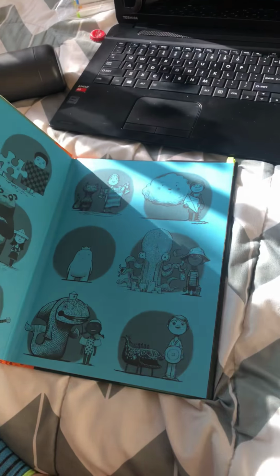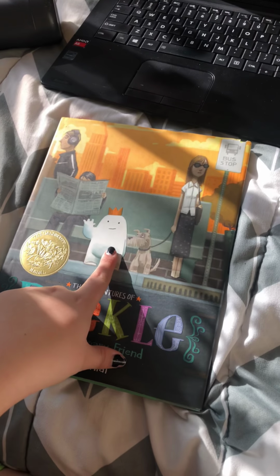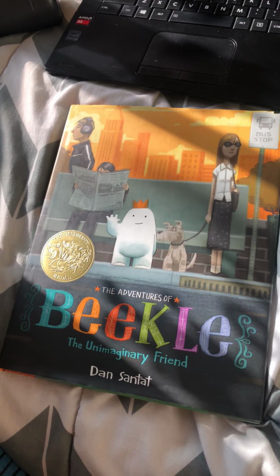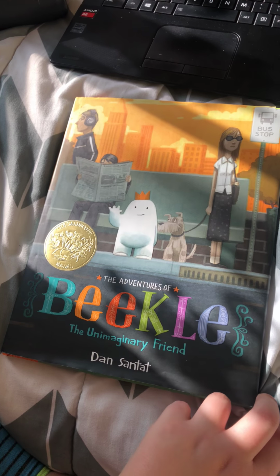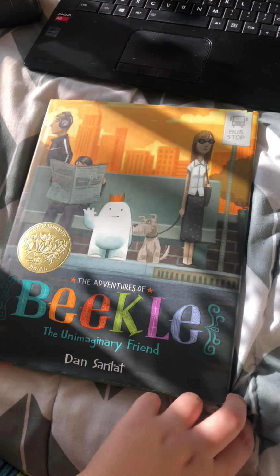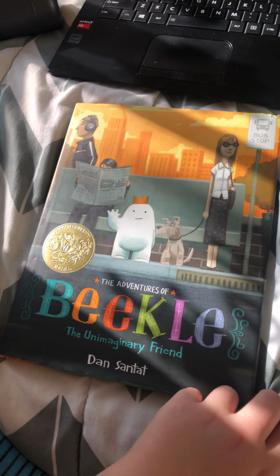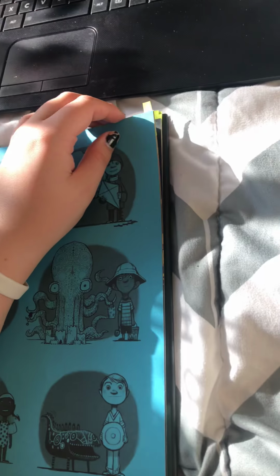So if you haven't read this story, it's about Beekle, who is the imaginary friend, and he's not being imagined by a real child, and he then decides to go on the journey to find a friend. Instead of being imagined, he goes out to make himself be imagined. It is really awesome. It's really beautiful. If you get the chance to read it, you should. So we're going to go a little more in depth about framing.